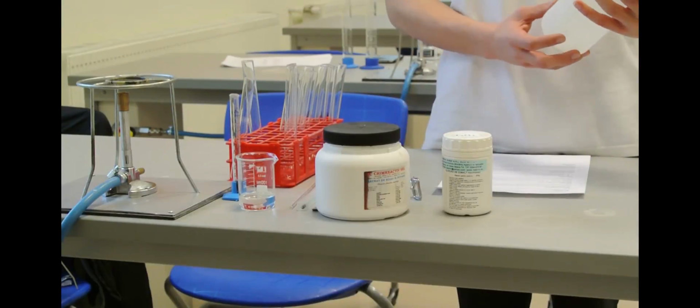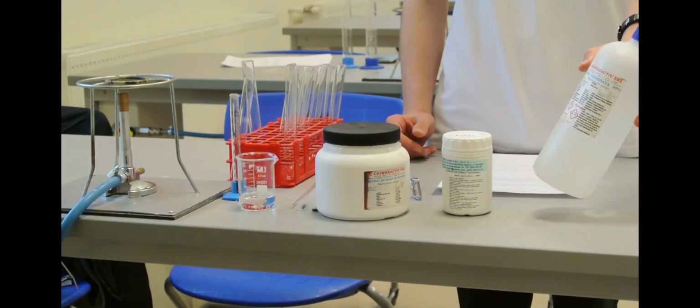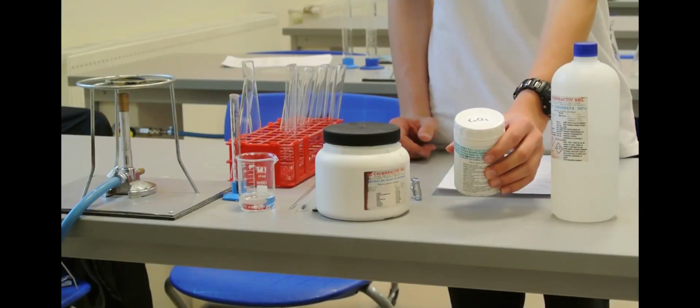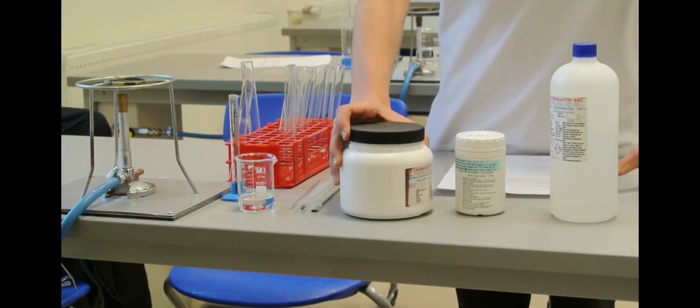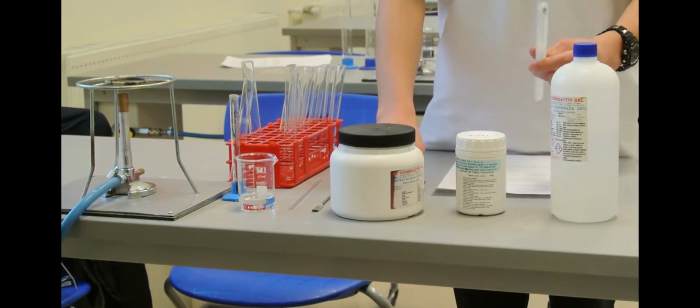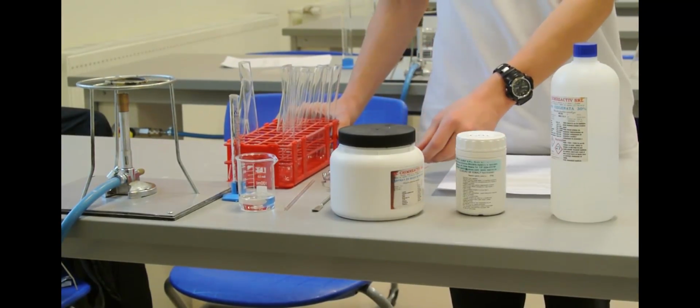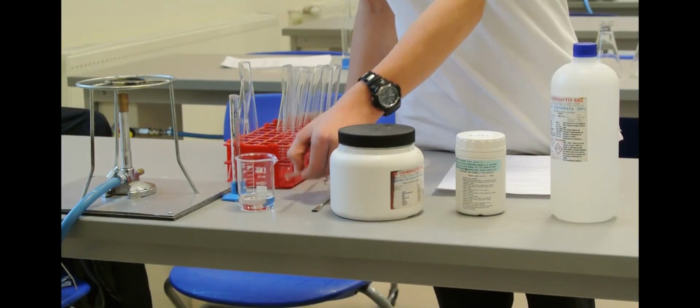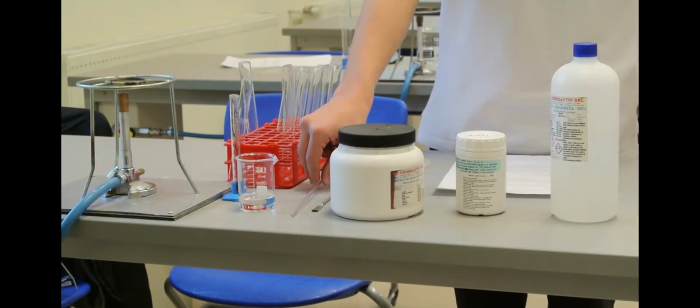So for this experiment I'll need hydrogen peroxide, cobalt chloride and sodium potassium tartrate for my chemicals. Also I'll need a thermometer, a test tube holder, test tubes, a stirring rod and the Bunsen burner.